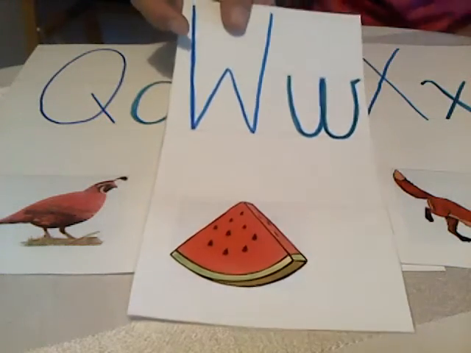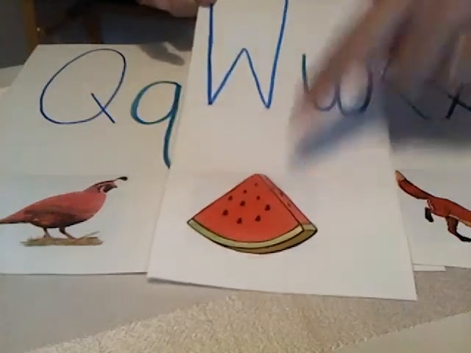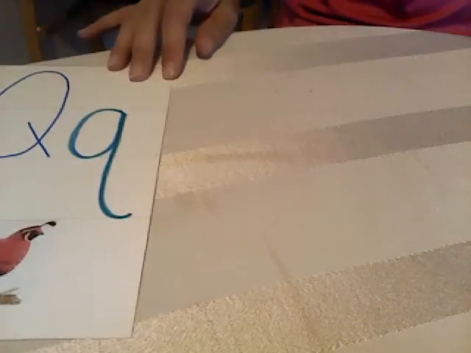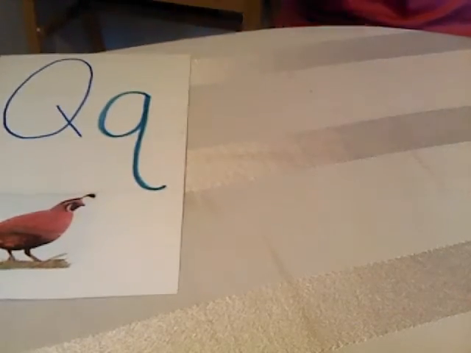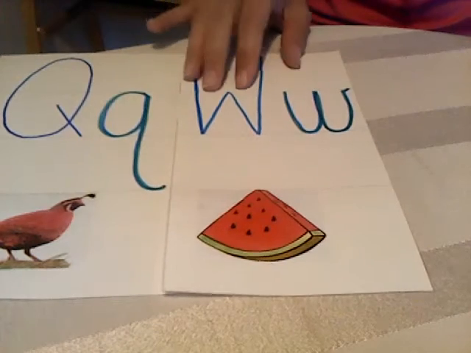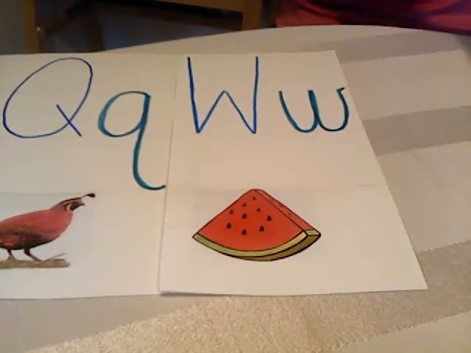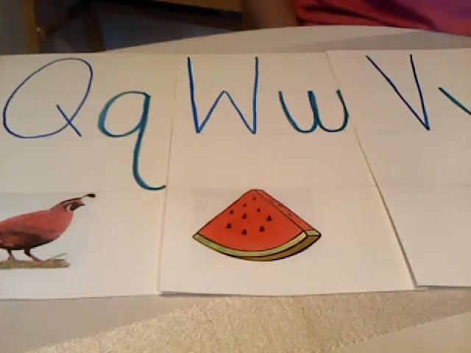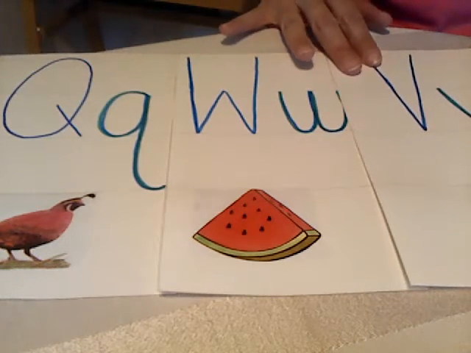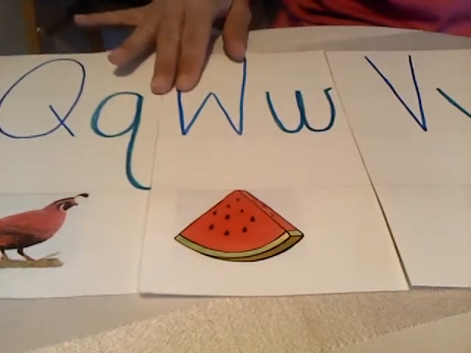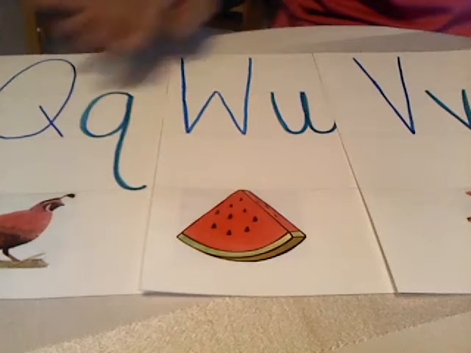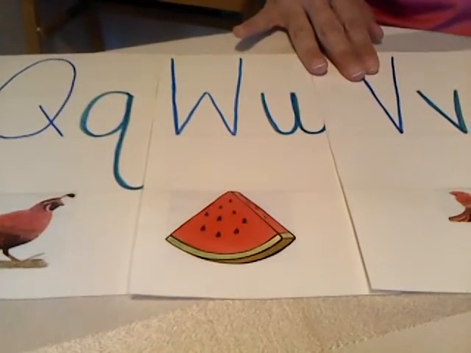You're right. Yes, W for watermelon was missing. Okay, so now we have Q for quail. We have W for watermelon. And we have V for volcano. See if you can figure out, help me figure out. There's one letter missing. Do you know which one?